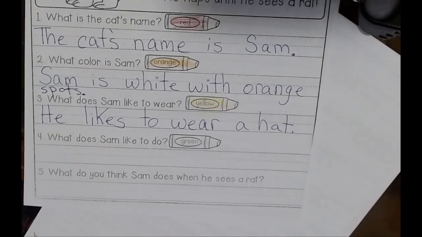If you tell me you think Sam gets in a car and drives to McDonald's, why? Why do you say that? Why do you come to that? There could be a variety of answers. You could write, I think Sam runs when he sees a rat. I think Sam screams when he sees a rat. So whatever your child decides, they can write.